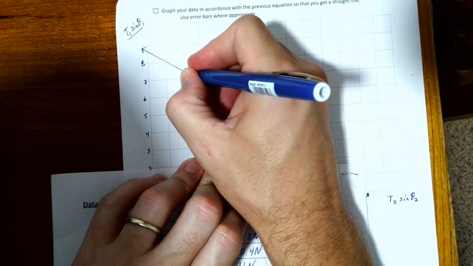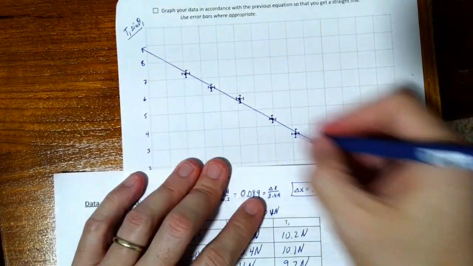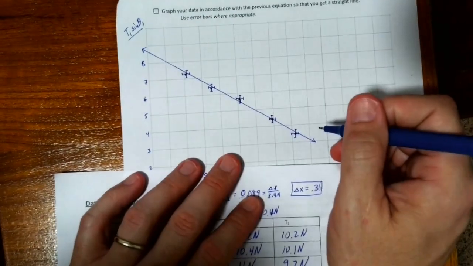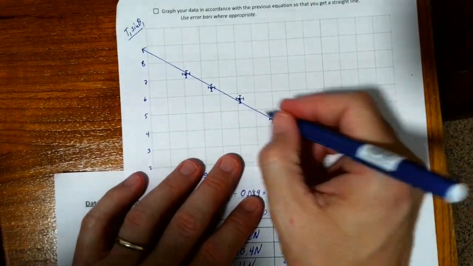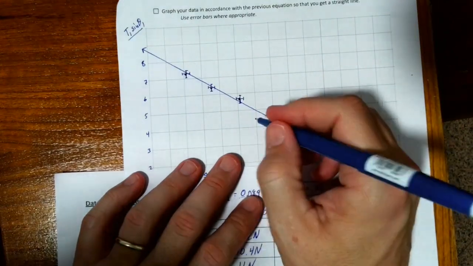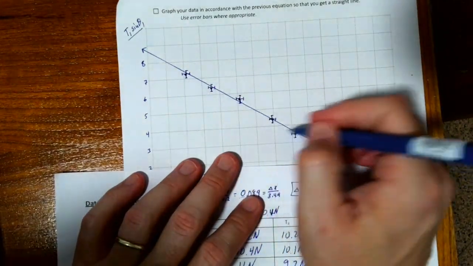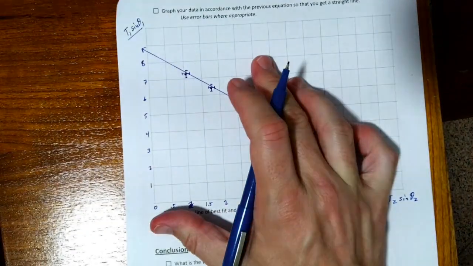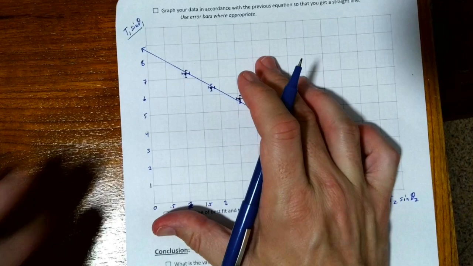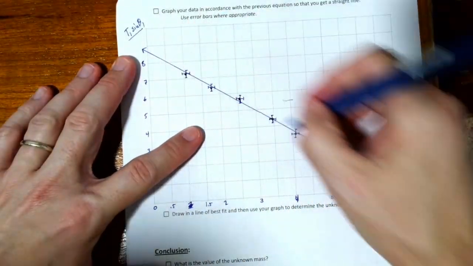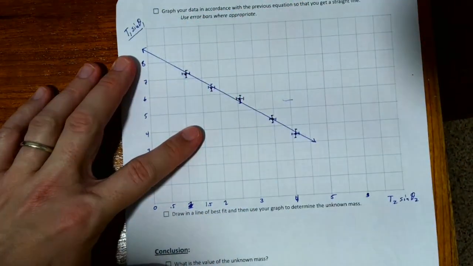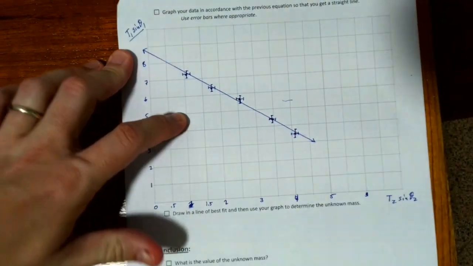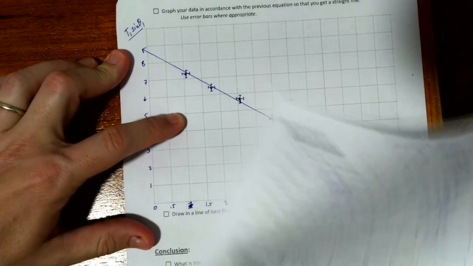Now that's important because if it passes through those error bars, then we can reasonably say that our data is a straight line. If it does not go through those error bars, then we have to say, well, maybe my data isn't a straight line. Maybe it's some other type of function. And then we would have to look at that and consider what else it might be. But the fact that we can draw a straight line going through all the error bars is a pretty good sign.